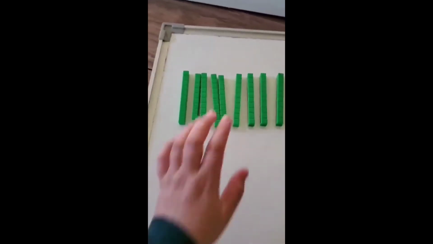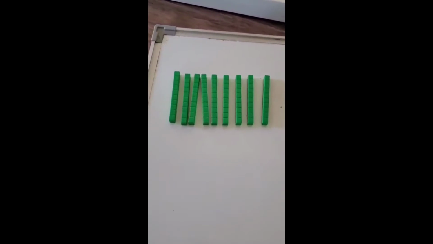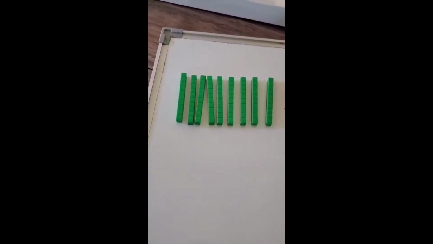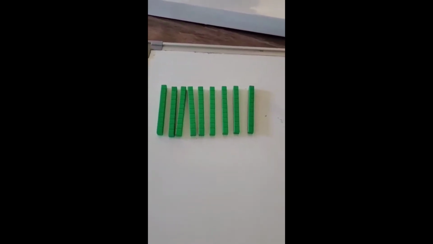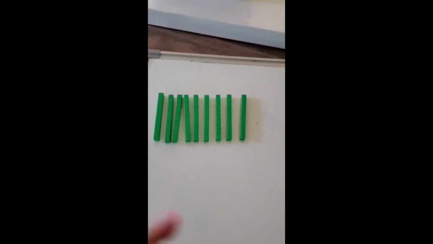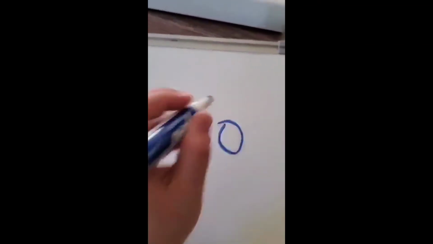Okay, how many rods do I have here? You guys are right. It's 9. How many do I have altogether? How many units? You guys are so smart. It's 90 units.